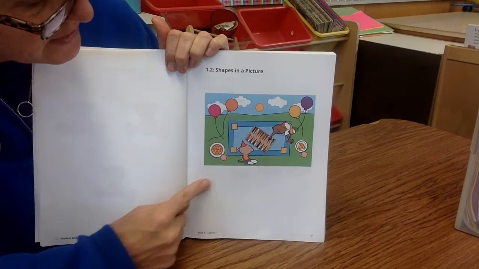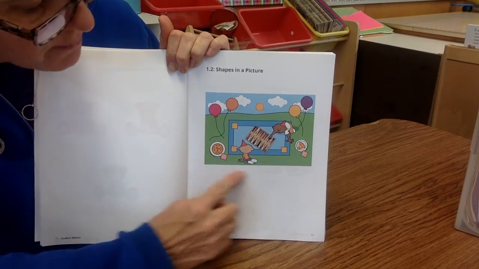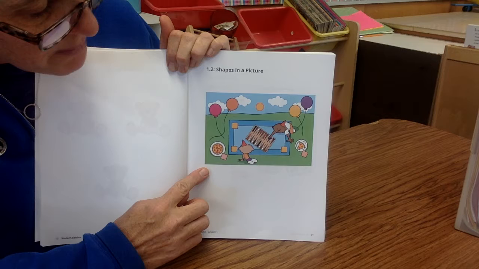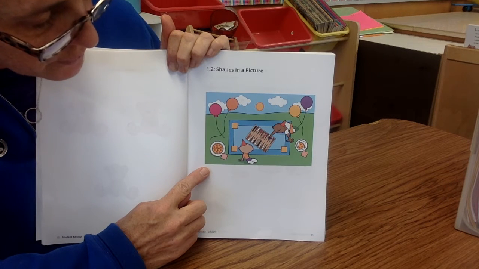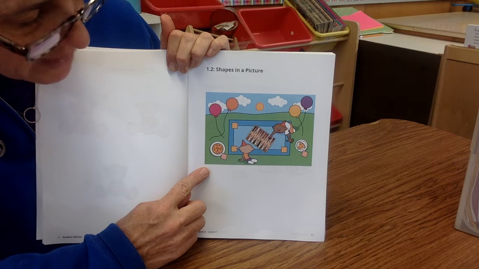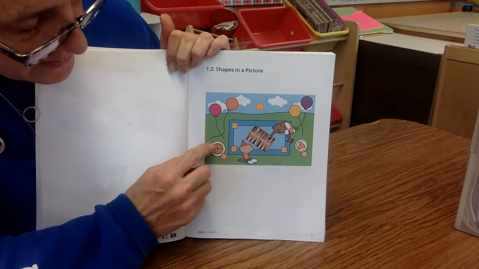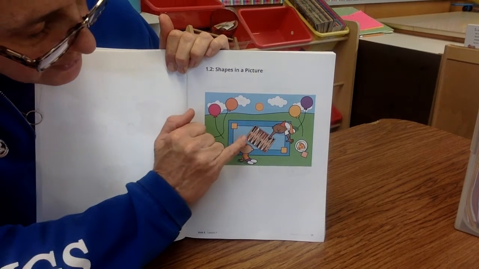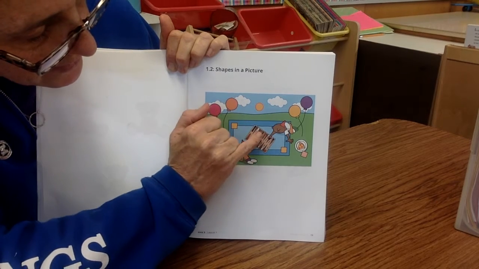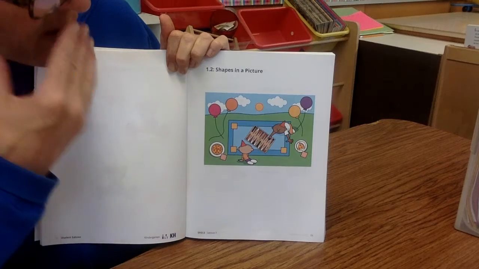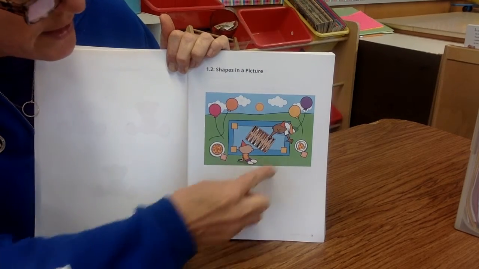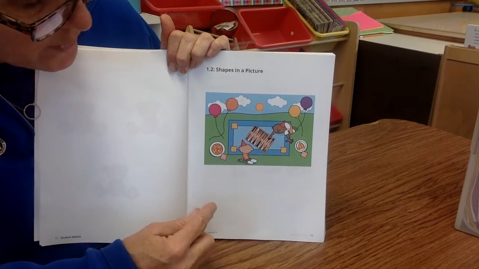On this page, it says shapes in a picture. Talk about the shapes they see. Maybe play a game. Ask your child, okay, I'm going to count all the circles. You count the circles also, and let's see how many there are. Gosh, the plate is a circle, the pizza is a circle. Look at all of those pieces on the game board. Those are circles. Can they find triangles and rectangles and squares? Just have a conversation. Which are the same? Which are different?